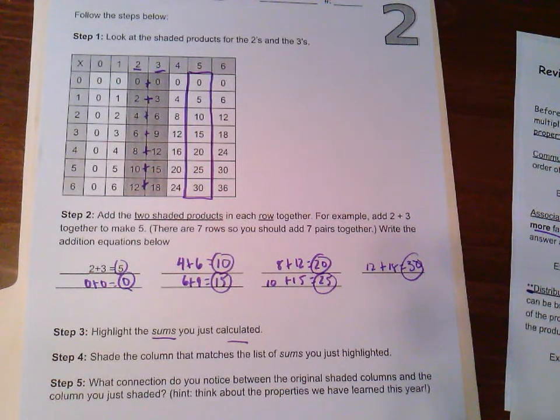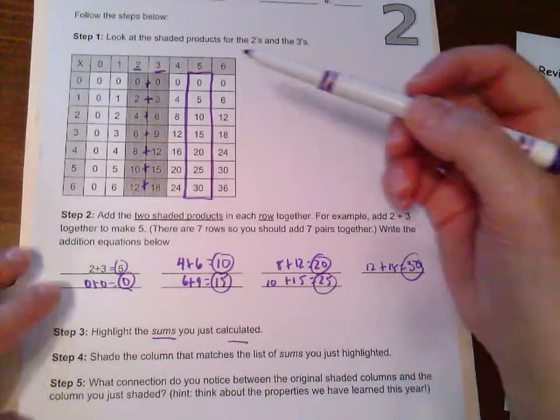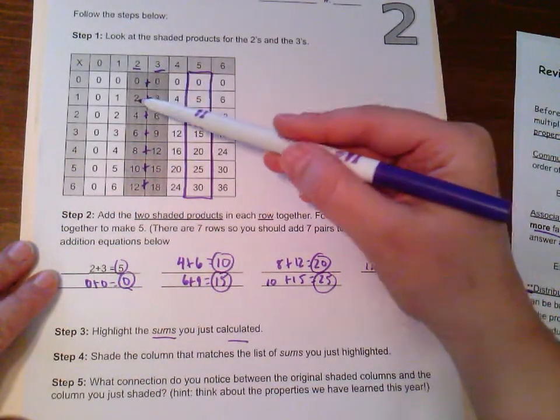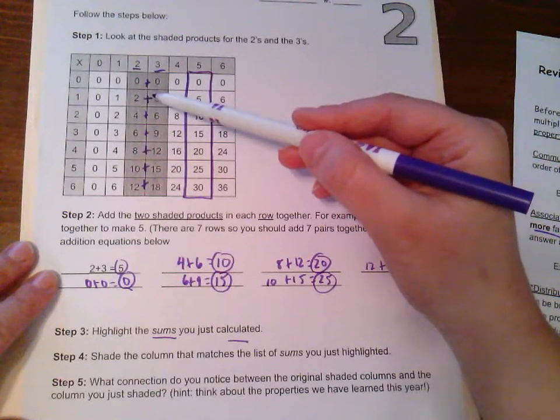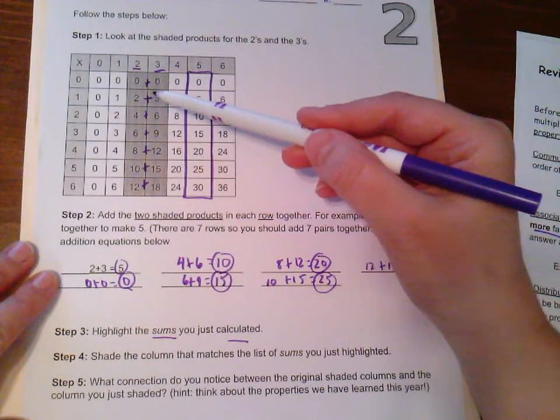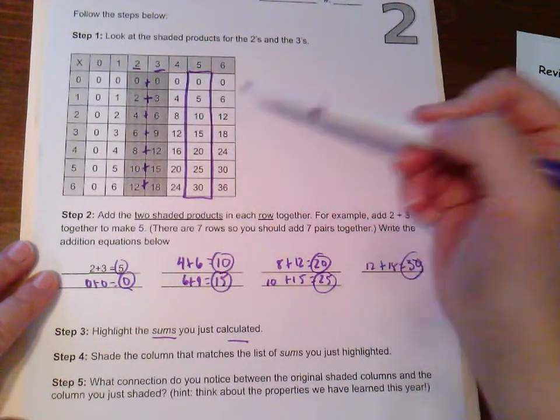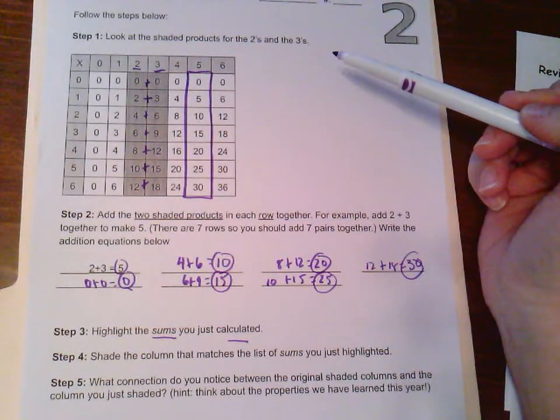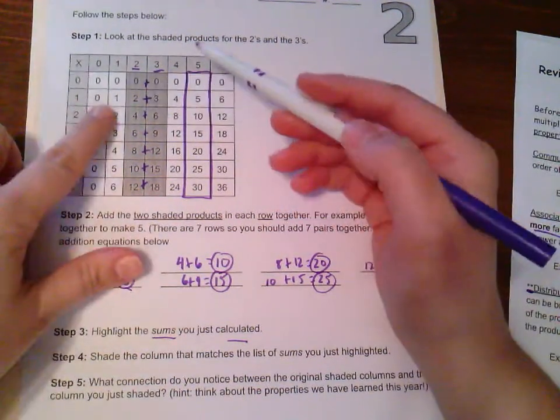So the distributive property tells us that the sum of 2 smaller facts would equal the product of an original equation. So let me take a look. I'm going to start pulling out some equations.